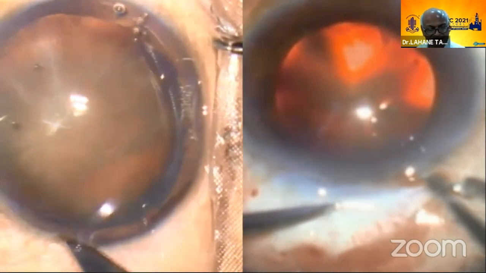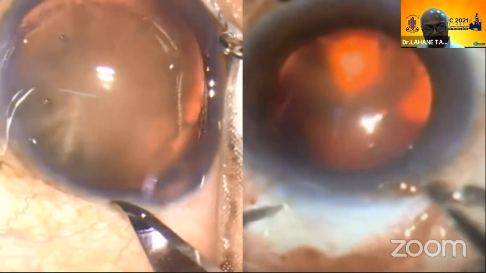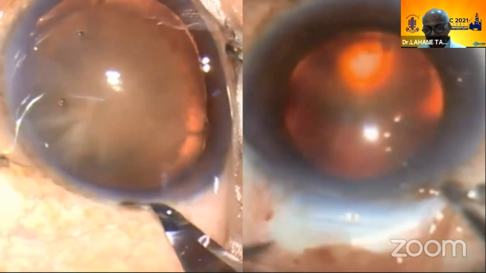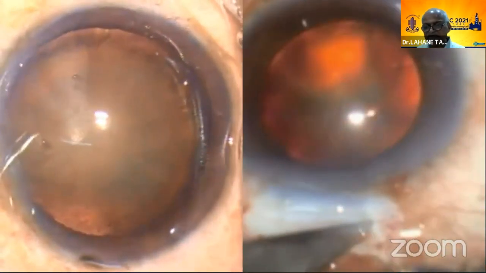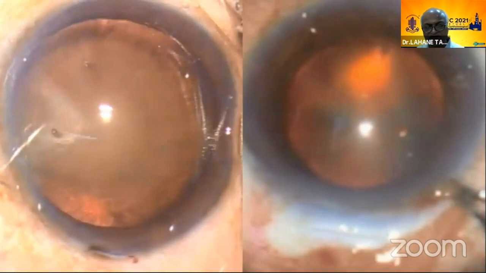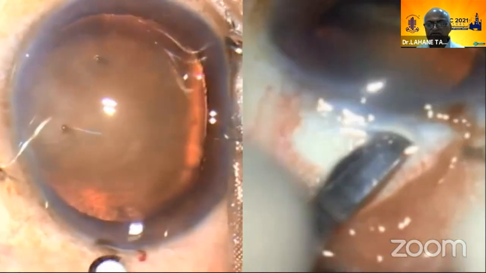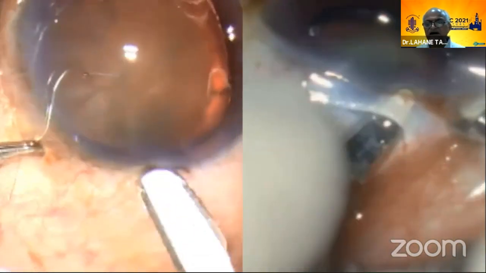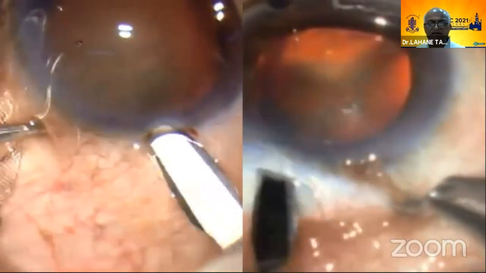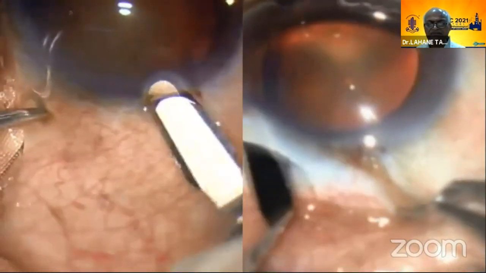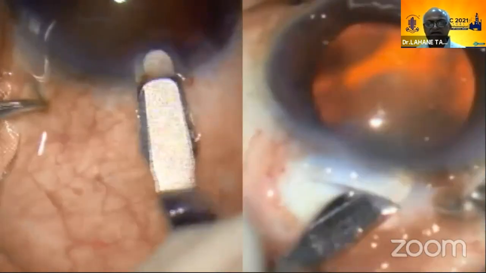And step 1 is the incision. I am showing this, on one side is a phaco, and on the other side you will see I am doing it with the SICS. Here I am doing the dissection under the topical anesthesia. Can you see this? Here properly you see the gentle dissection.